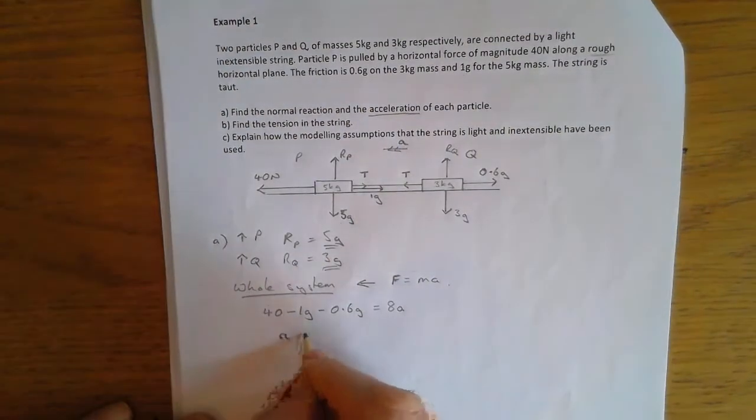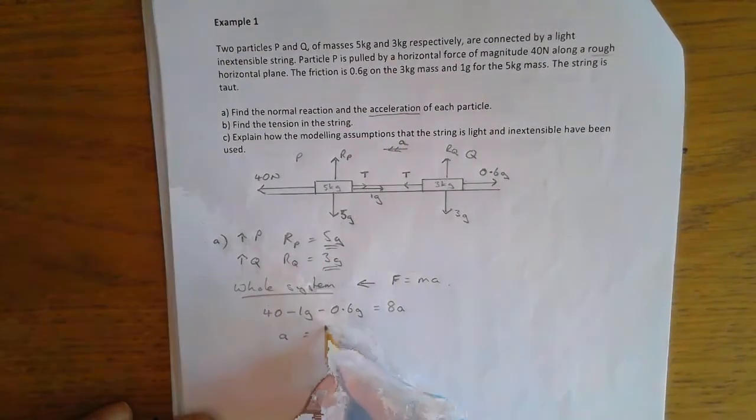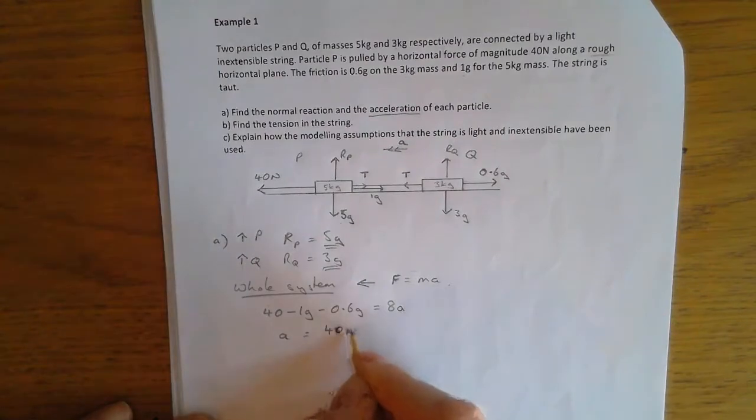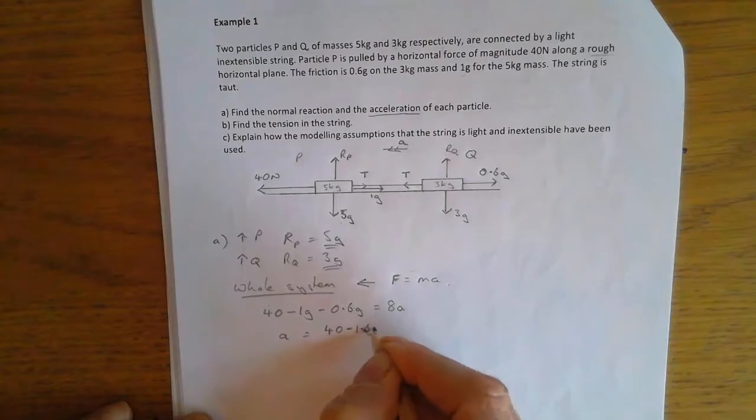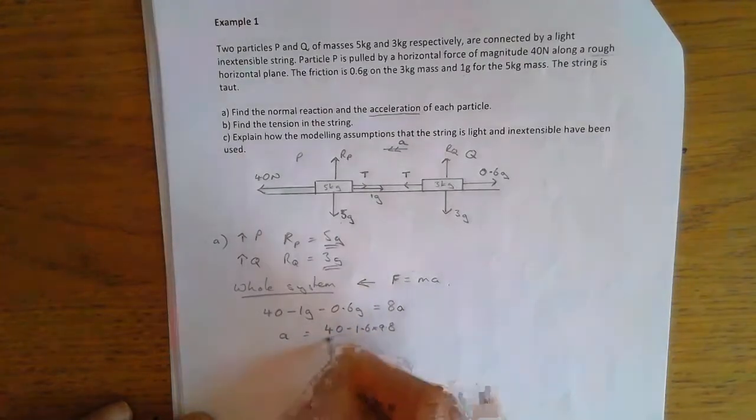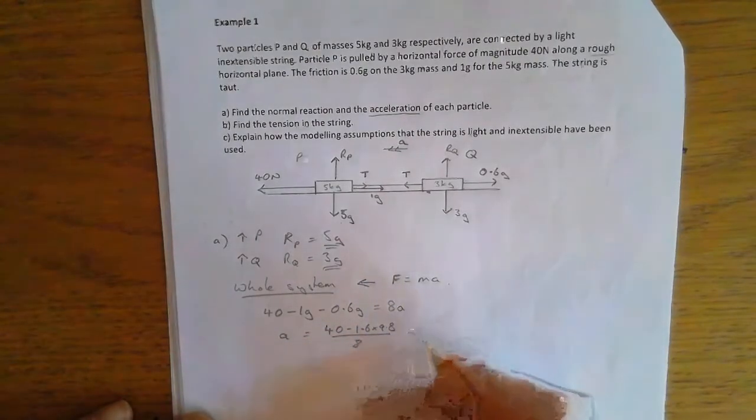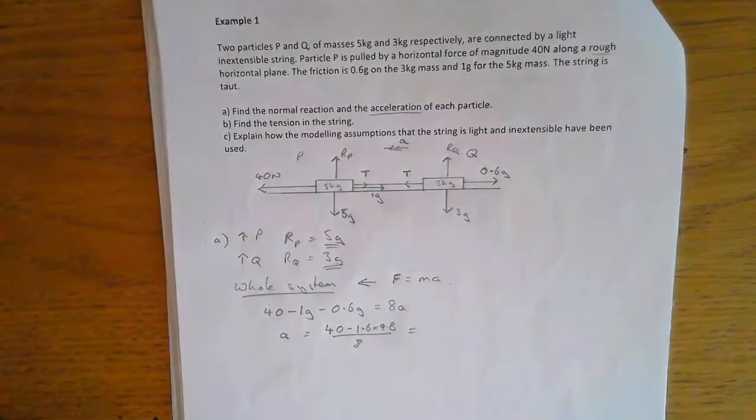So A is equal to 40 minus 1.6 times 9.8, over 8. So that is what I'm going to put into the calculator.